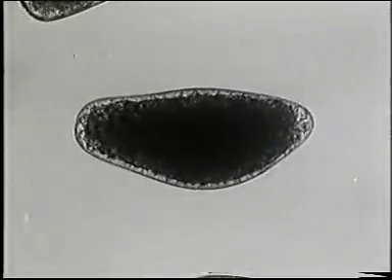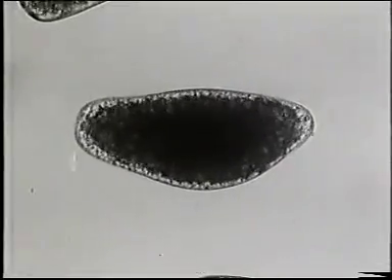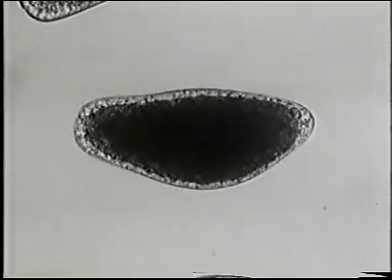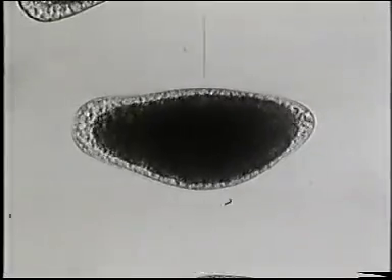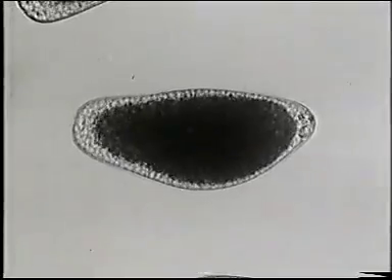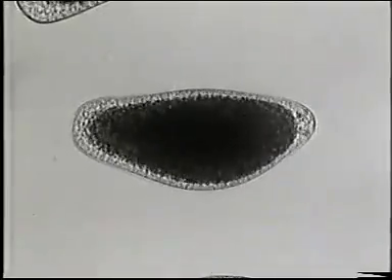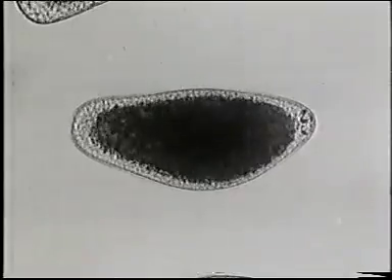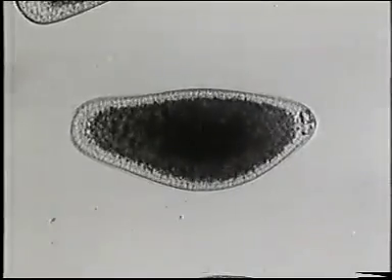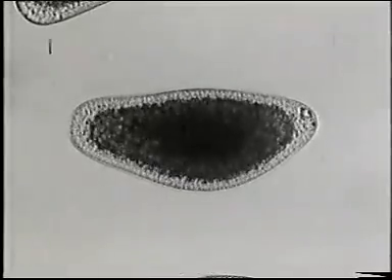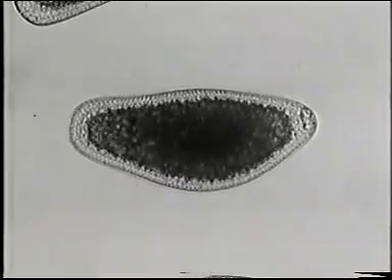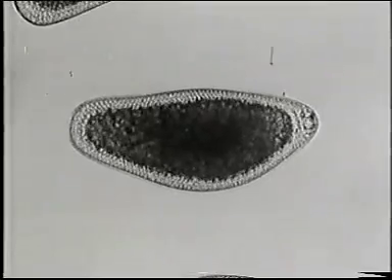Nuclear division is occurring, but as yet there are no separate cells. The nuclei migrate to the periphery of the egg, and then they're packaged off by cell walls to give a layer of cells, the blastoderm layer. Whereas at the posterior pole, on the right, a separate group of cells, the pole cells, are being formed. Formation of the blastoderm layer is followed by the rapid movements of gastrulation.